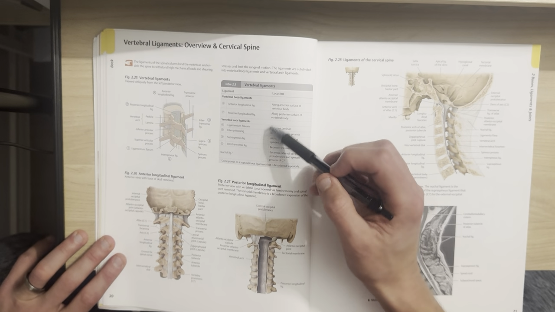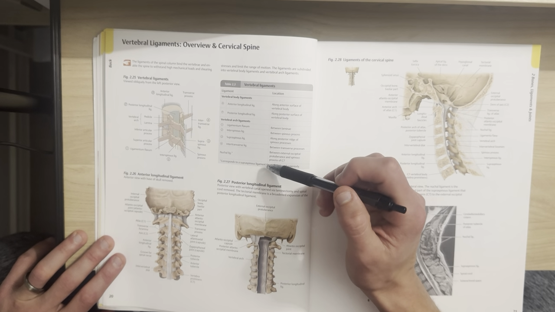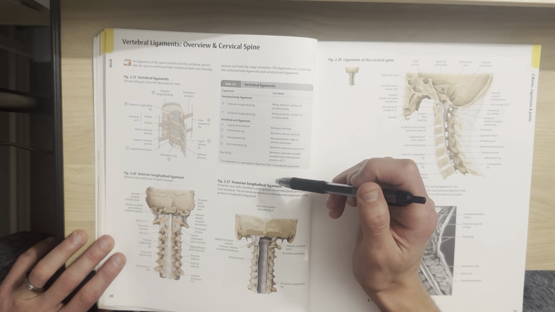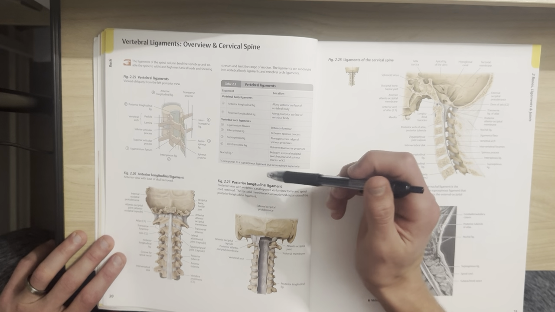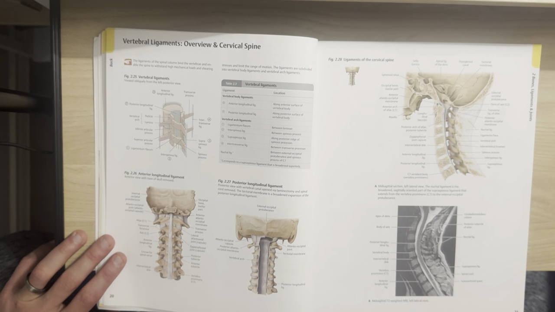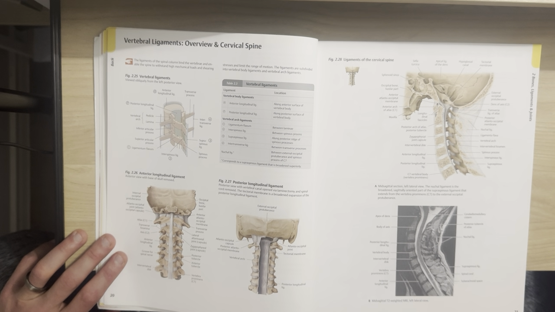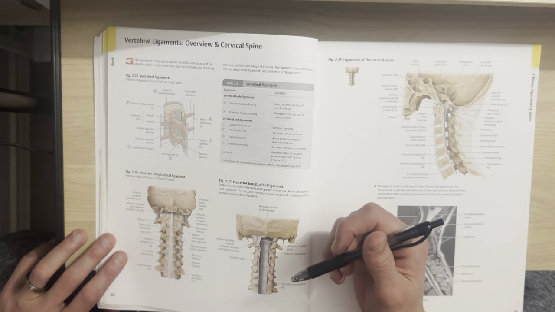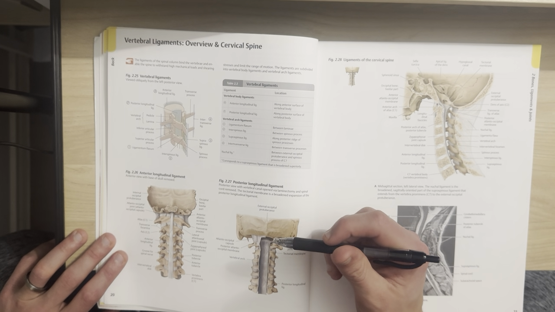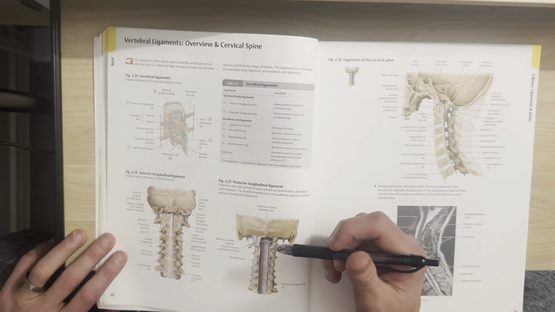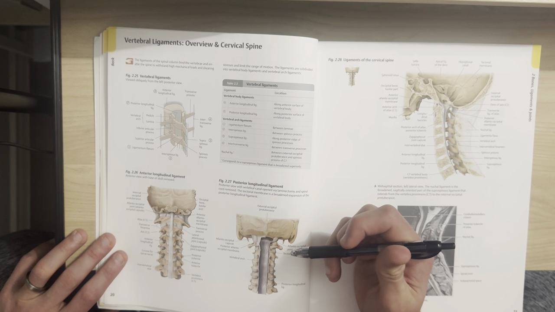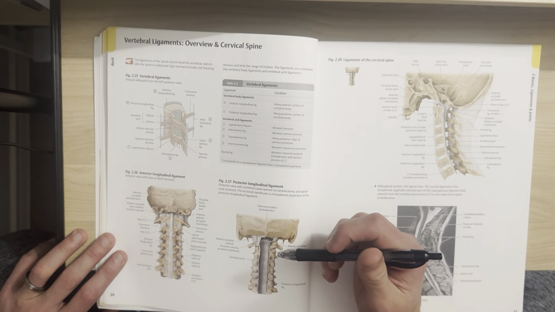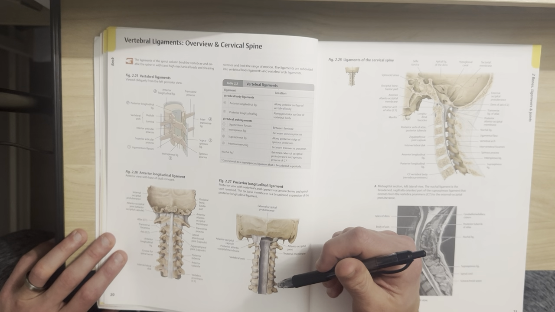So, vertebral body ligaments: the anterior longitudinal ligament that's along the anterior surface of the vertebral body, and the posterior longitudinal ligament along the posterior surface of the vertebral body. Again, pretty intuitively named. Vertebral arch ligaments: ligamentum flavum is between the laminae. The interspinous ligament is between spinous processes. Supraspinous ligament is along the posterior ridge of the spinous processes. And the intertransverse ligament is between transverse processes.